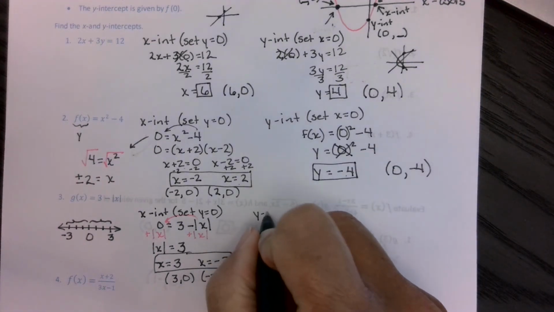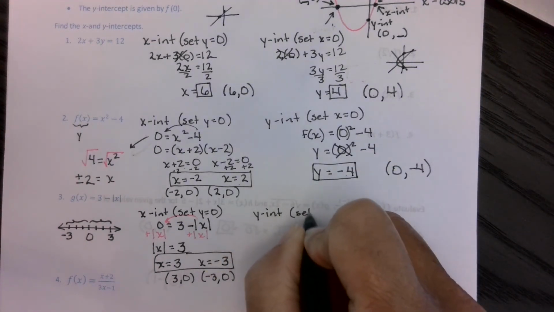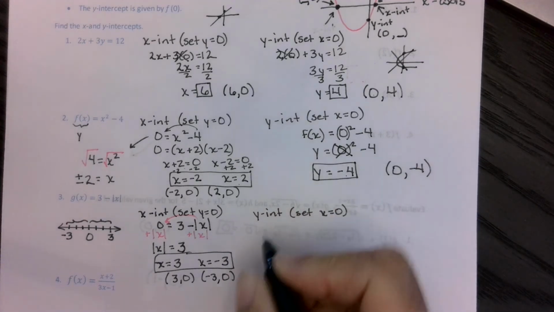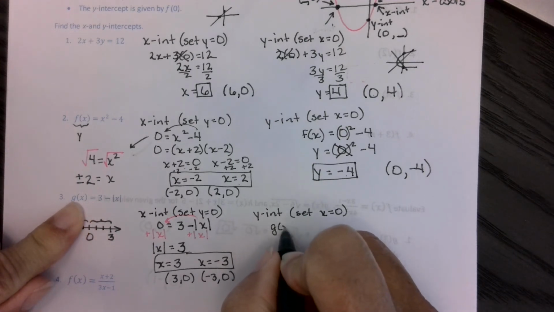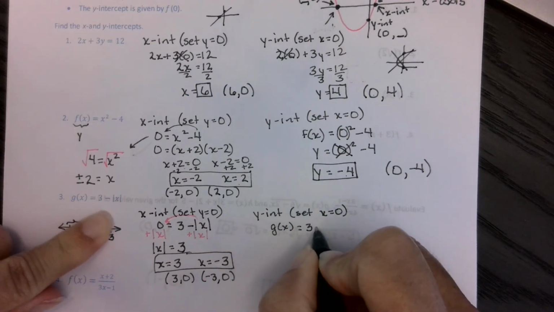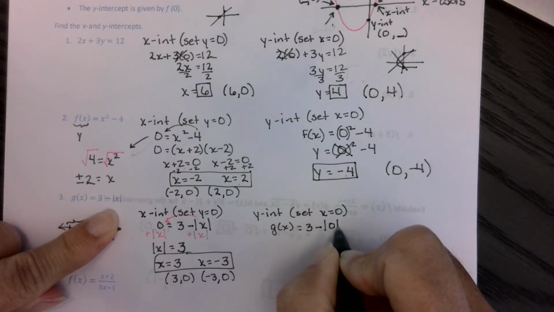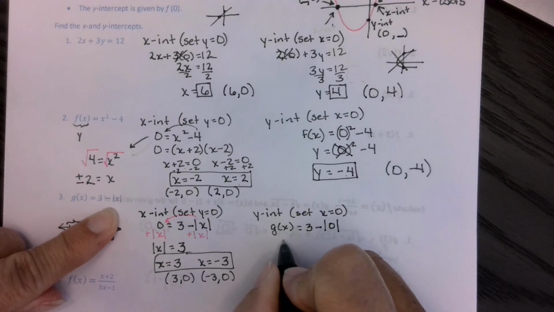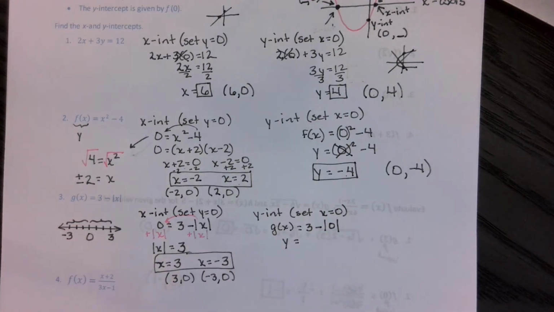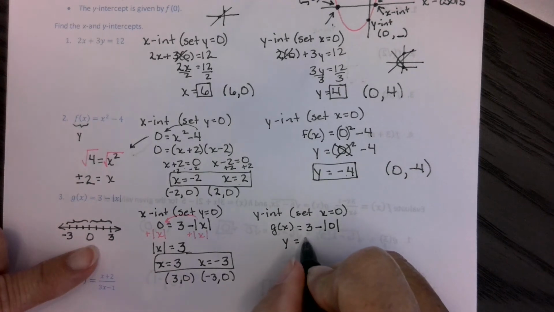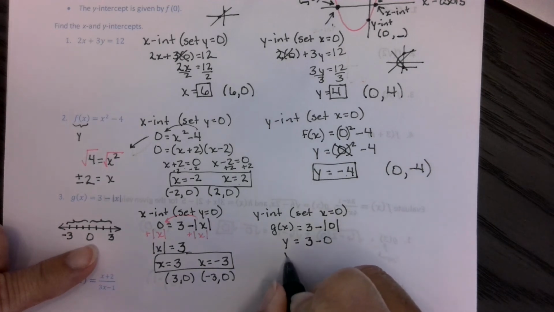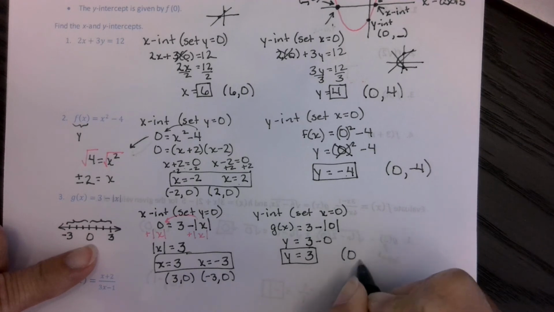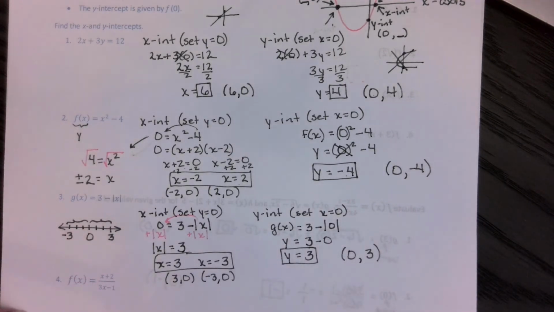Okay, to find the y-intercept, you're going to set x equal to 0. So you're going to take, again, you can put g of x equals 3 minus the absolute value of 0, because that's what we're plugging in for x. But if you want to, you can interchange that with y, because it's the same thing. And you get 3 minus 0, which is y equals 3. Again, depending on how they ask, it would be 0 for my x, 3 for my y if it's a coordinate. Okay?